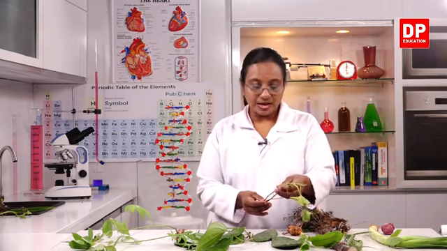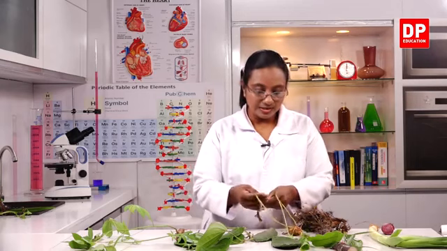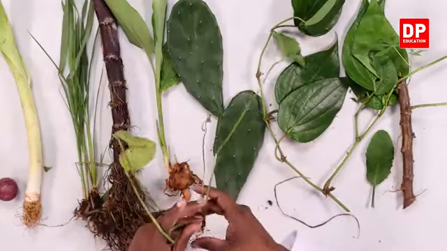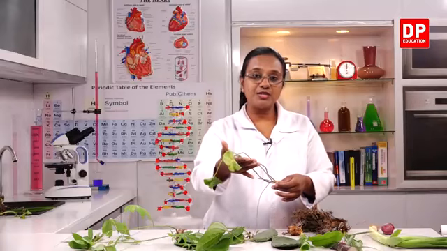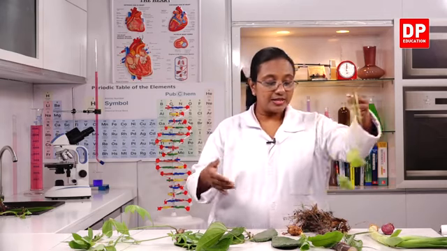I will take the Gotukola, or Vallarai in Tamil, the Centella asiatica plant. Here you can see they have very thin stems, and these stems grow parallel to the surface of the ground. So this has a stem that is called the runner. So this is an example for runners, and they reproduce from these runners. So that is one type of plant stem.